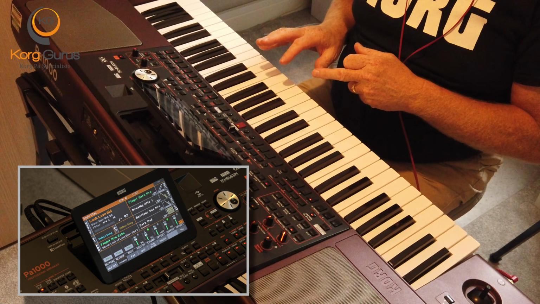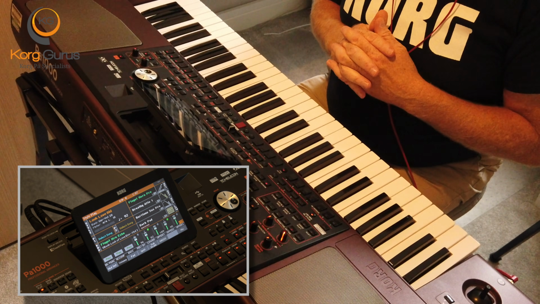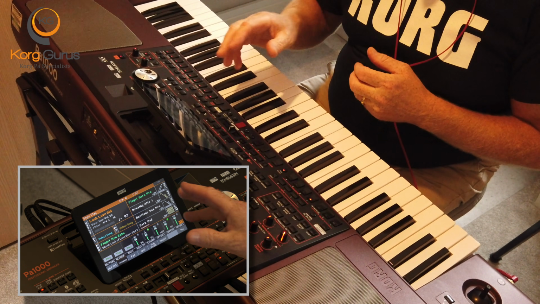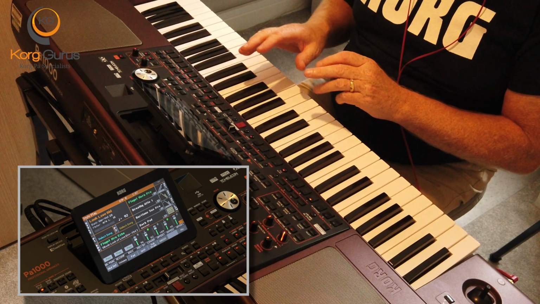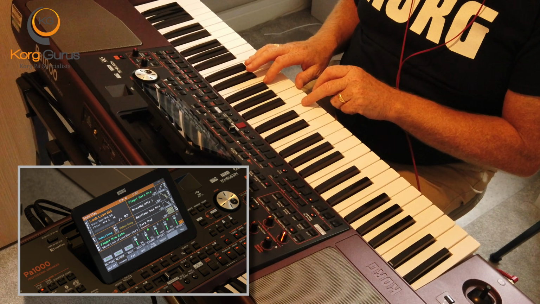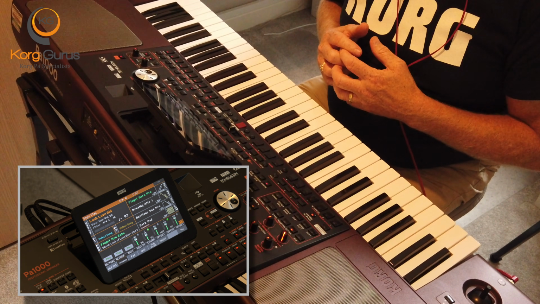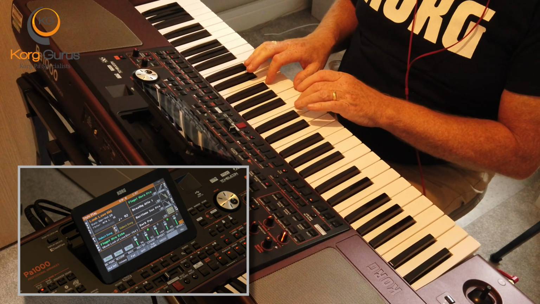So let's just play the saxophone. I've set a breathy alto saxophone in upper 2, and I can play chords on that because it's set to be played polyphonically. So it's like making it into a saxophone section.